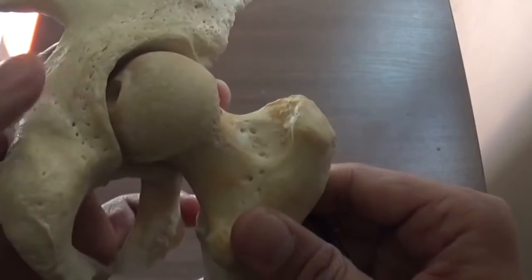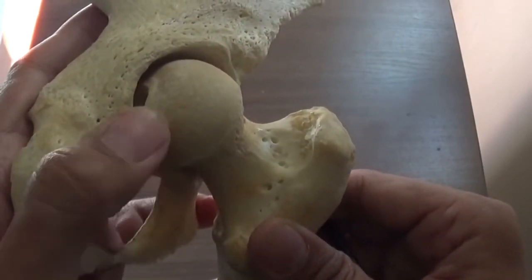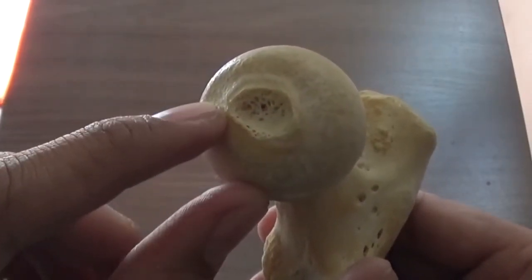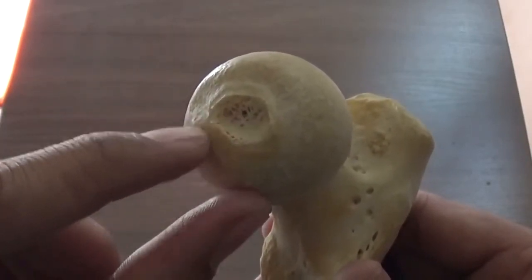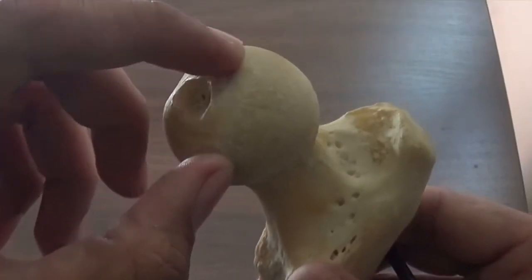So this round ligament will provide a passage for transmission of blood vessels. The blood vessels are coming from branches of medial circumflex femoral and obturator vessels, and a small circular area around the head is supplied by these vessels.